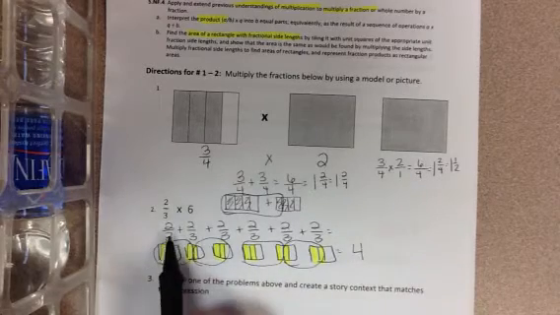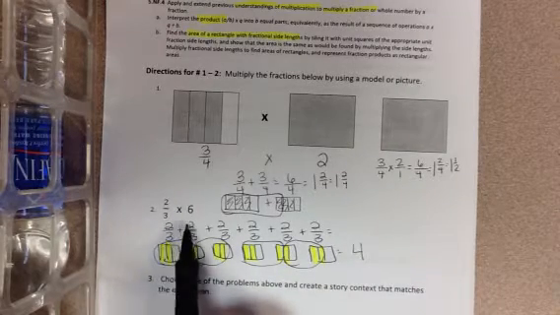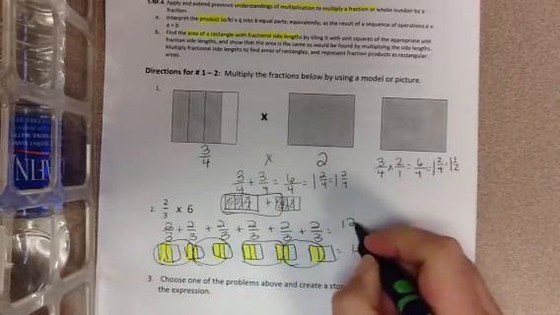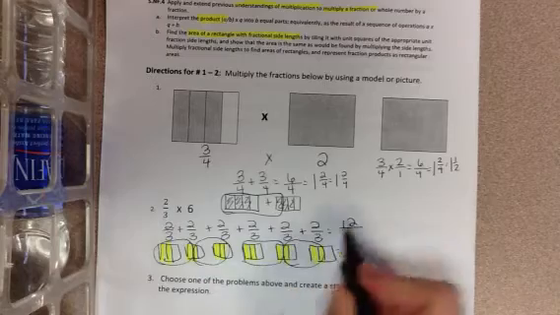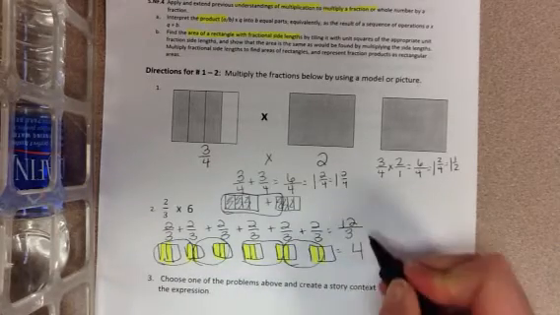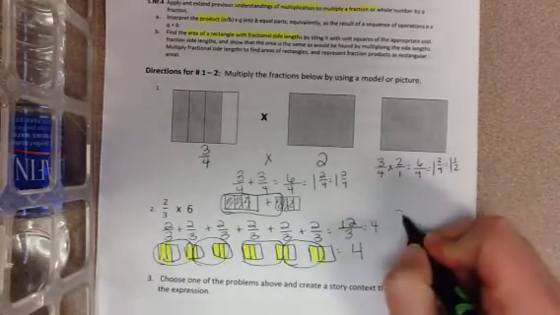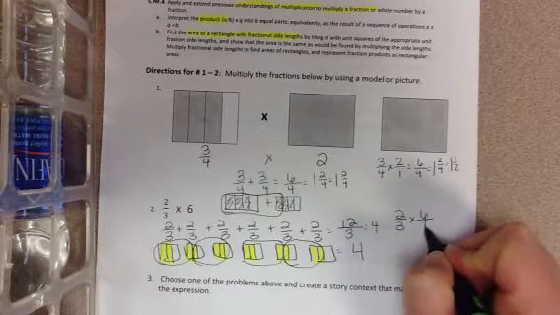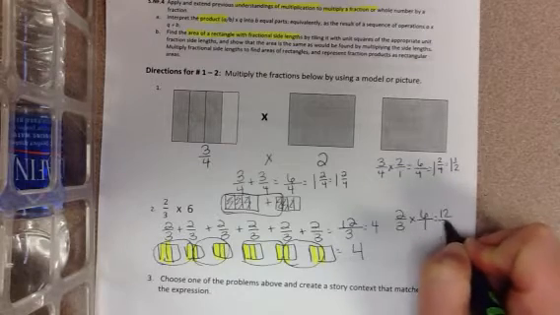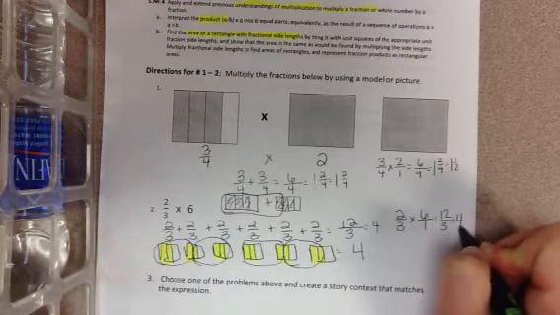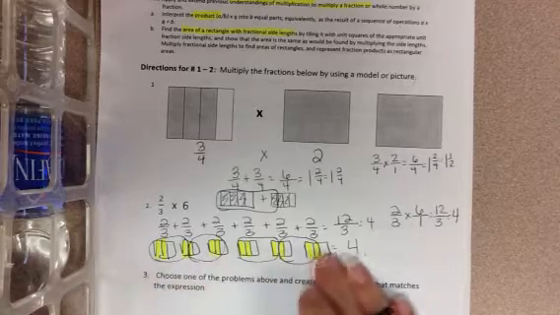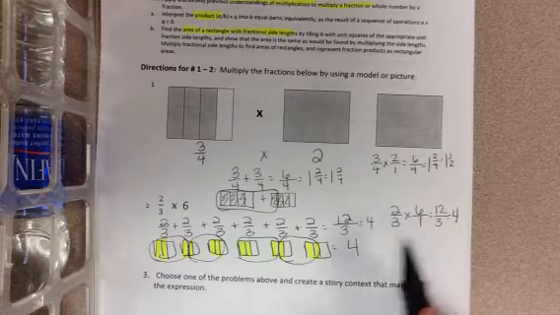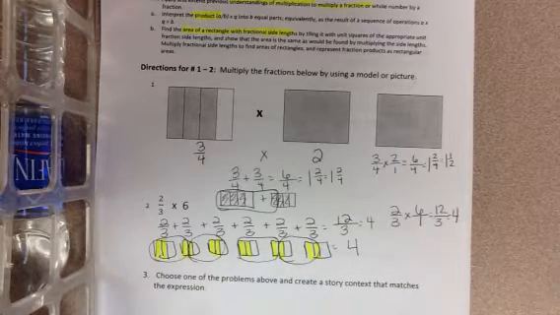So there were 4 whole groups, but I could also figure it out this way: 2, 4, 6, 8, 10, 12. My denominator stays the same. These are still thirds. I still could have done this a different way. What's the denominator of every whole number? 1. I have all these ways that I could have figured it out. With this model using fractions, I could have multiplied it. I had all these ways to solve the same problem.